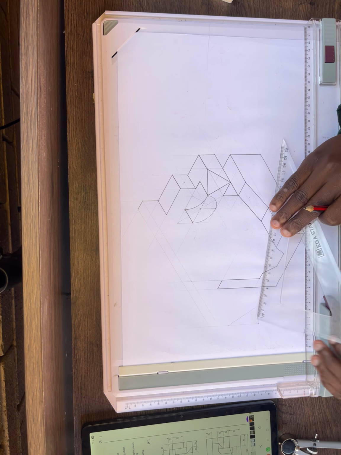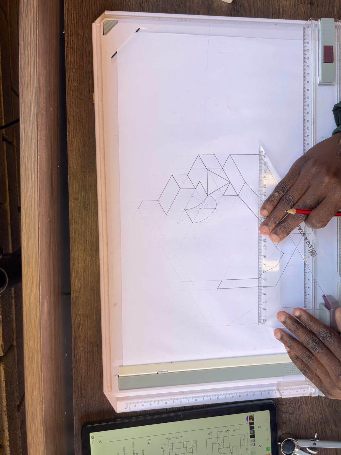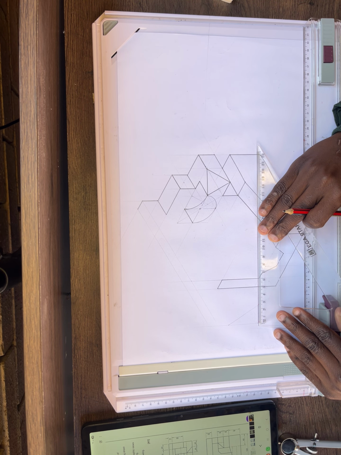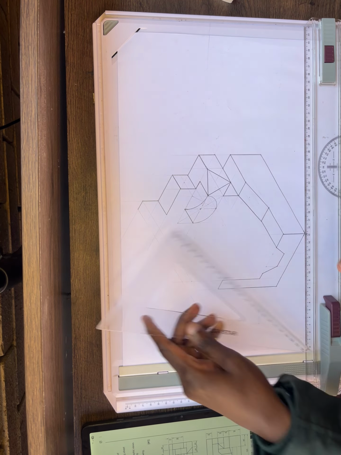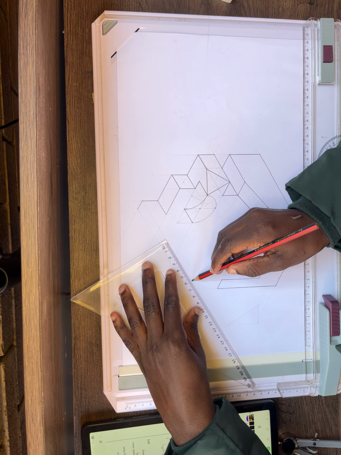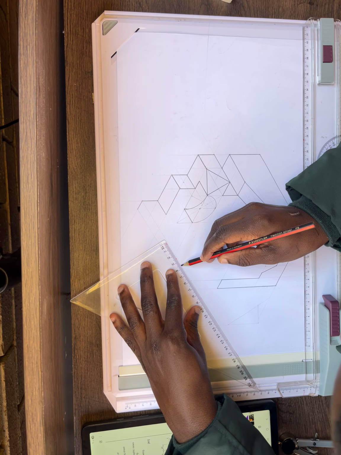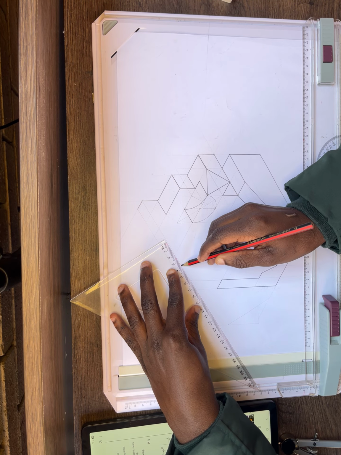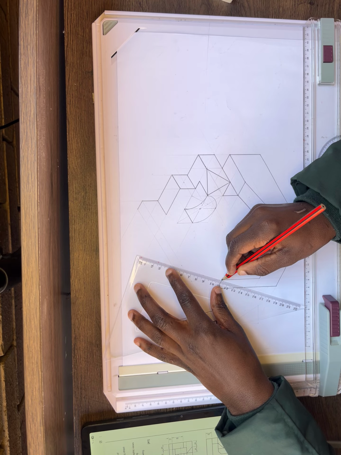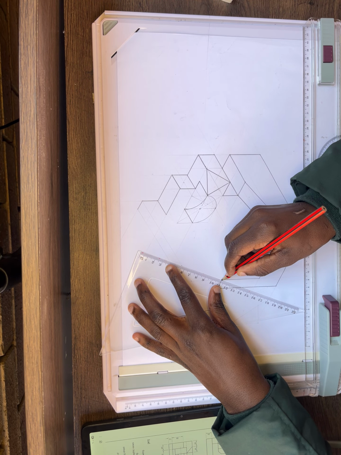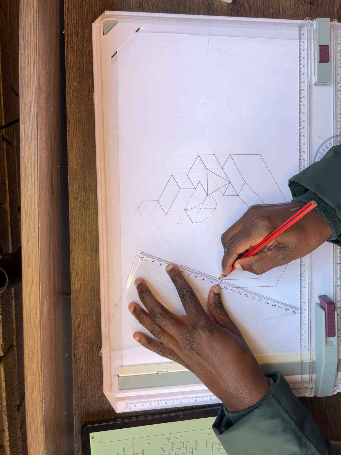We are just going to measure it, take it from here. It's giving me 24. So I'm just going to measure 24 from here to here. Then, which means this will now come and join here.